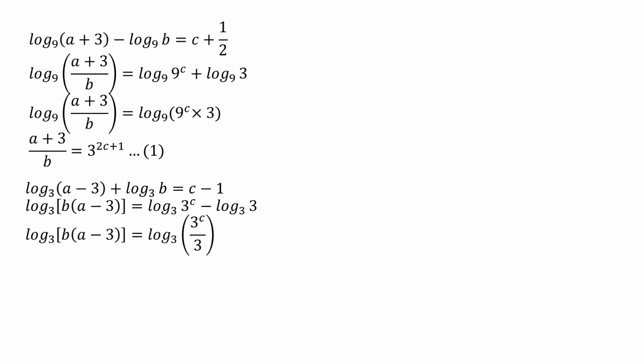So when you do this, you are going to get log base 3 of b multiplying a minus 3 equals log base 3 of 3 to the power c over 3. Because we know that when you have the subtraction there, it goes with division, and addition goes with multiplication. So 3 to the power c divided by 3 becomes 3 to the power c minus 1.